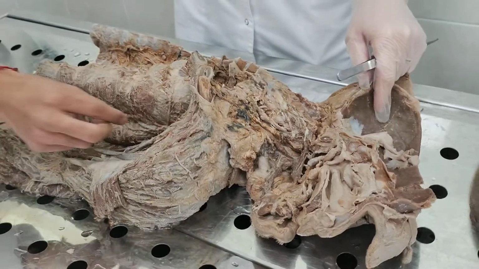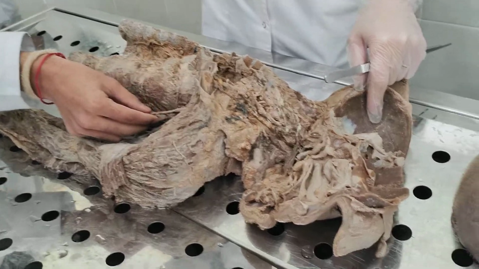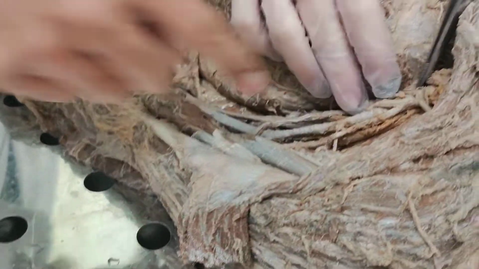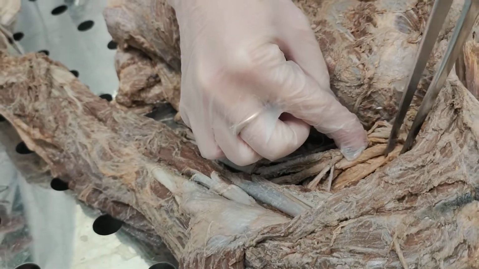The brachial plexus has short and long branches. Ma'am, can you show again? This is the lateral cord. This is the medial cord. And this is the posterior cord.